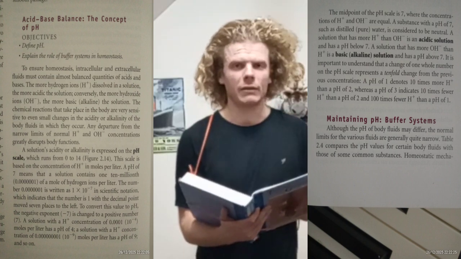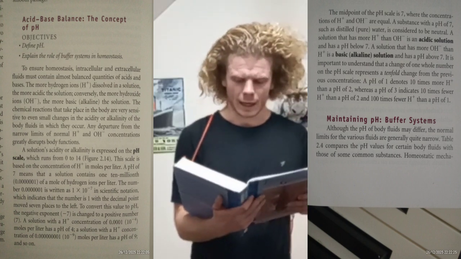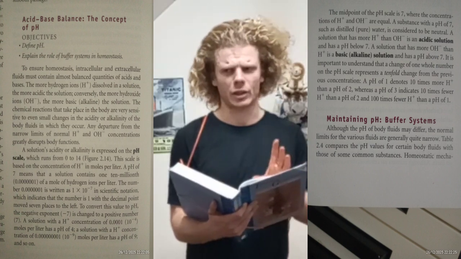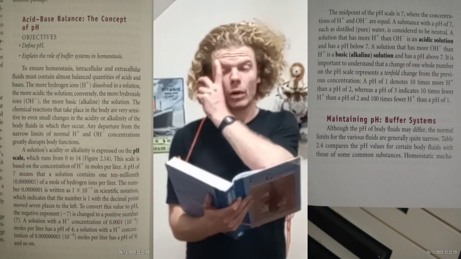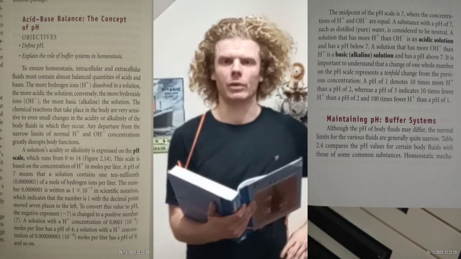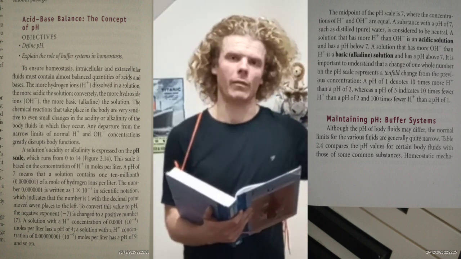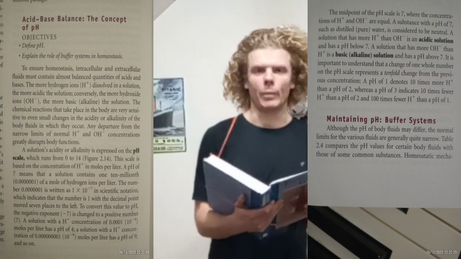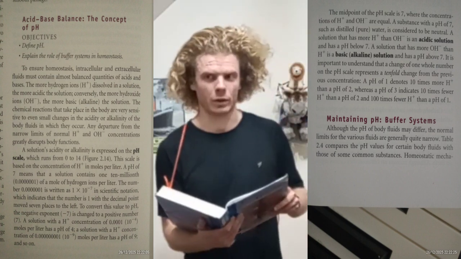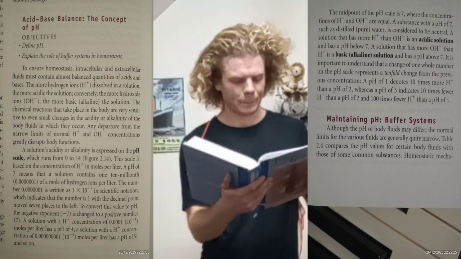Now, we read it in the previous part, and now we're trying to make a presentation about the pH scale. So we're going over the text, trying to find information about how a pH scale works, maybe with one or two examples, and then we're trying to memorize it and making a presentation about it, how the pH scale works.